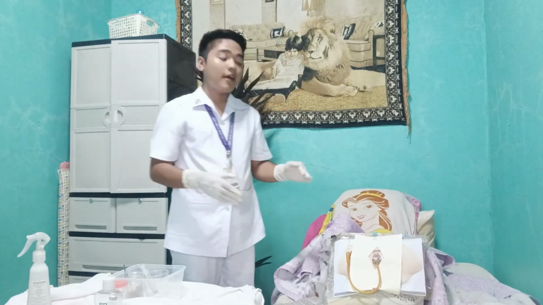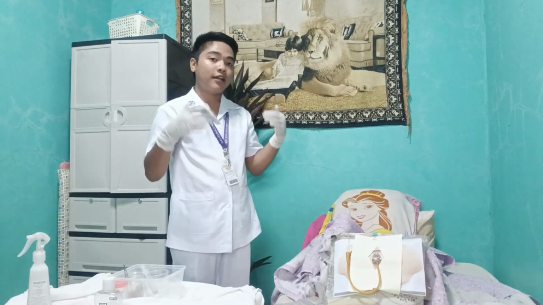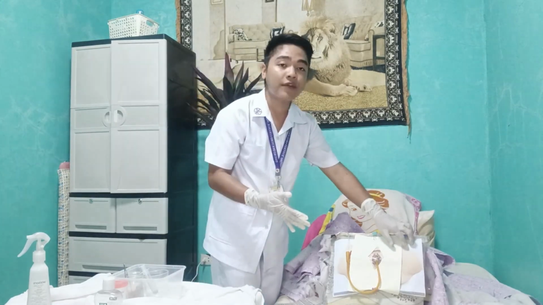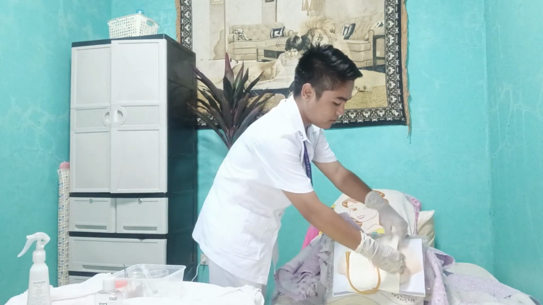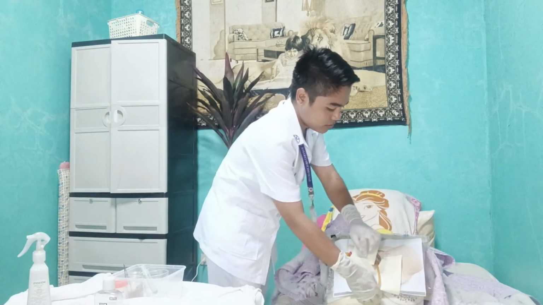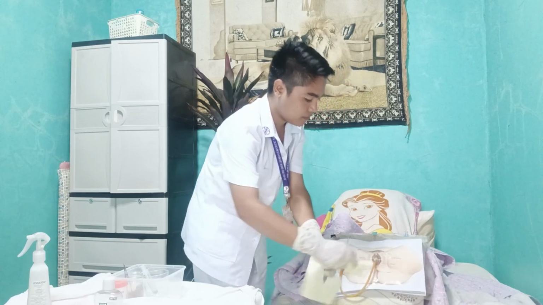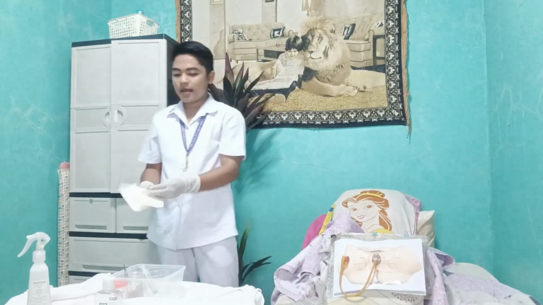So now we're done with the procedure. Now let's remove the eye sheet. Okay, that's it, and throw it into the proper receptacle.